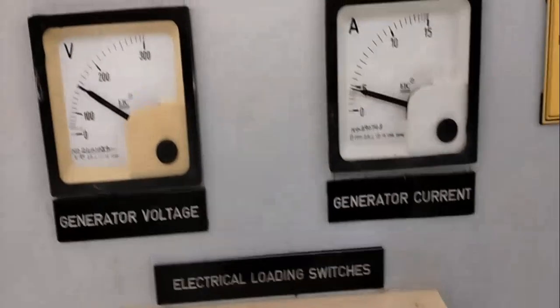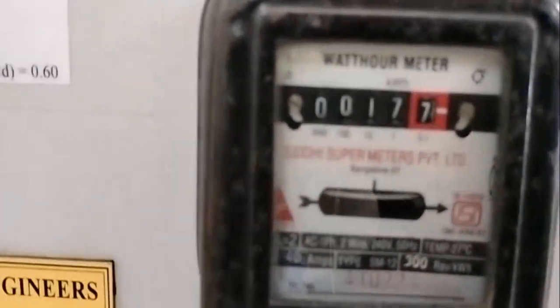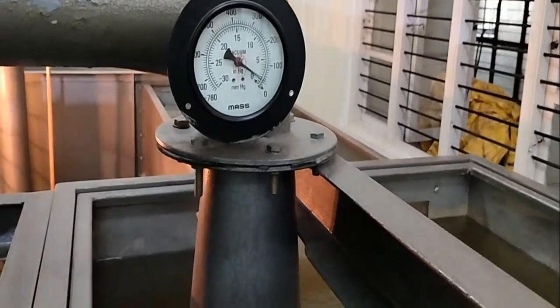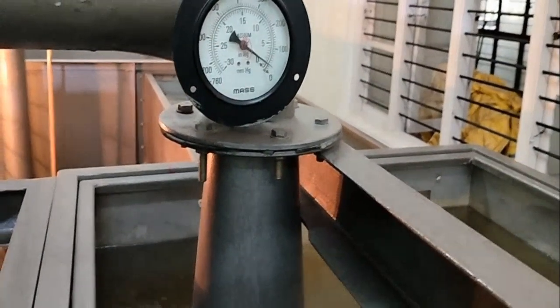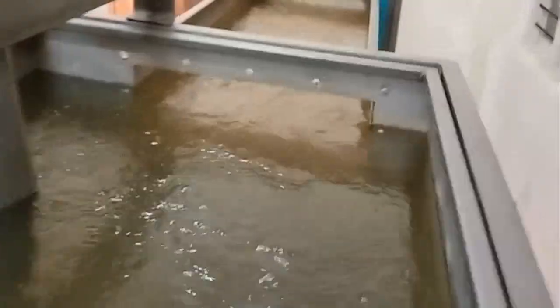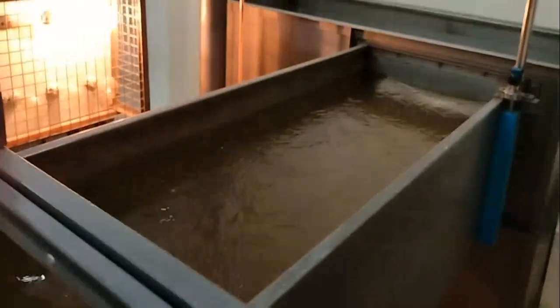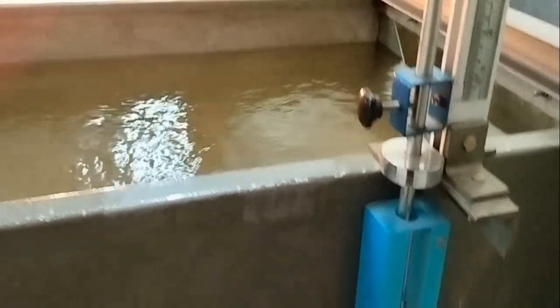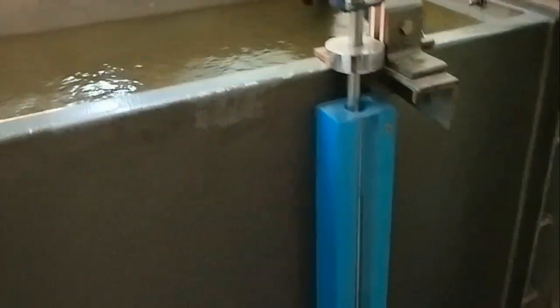One is the voltmeter and ammeter reading. Next is the speed, and for 5 revolutions of this energy meter disc, how much time is taken should be noted down. Next, the pressure acting in the draft tube should be noted down. Next, find out the flow rate from the turbine.